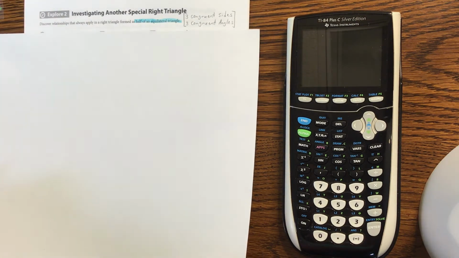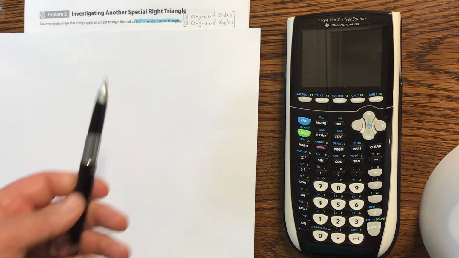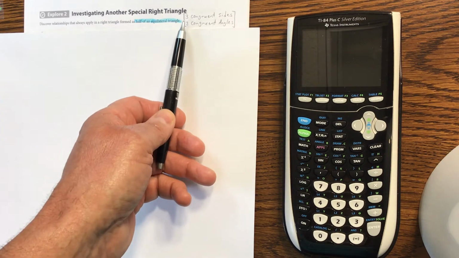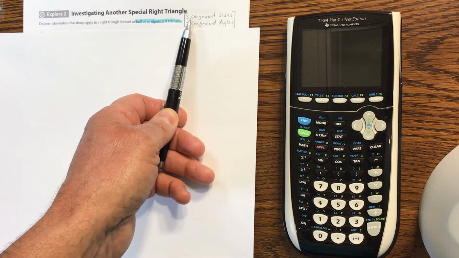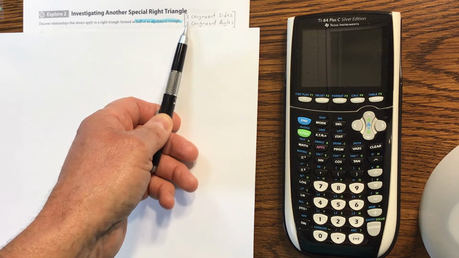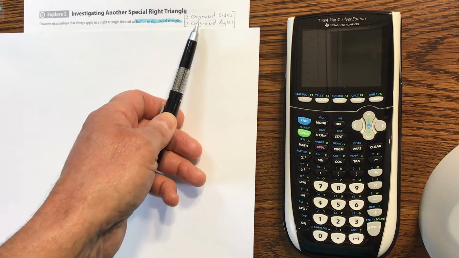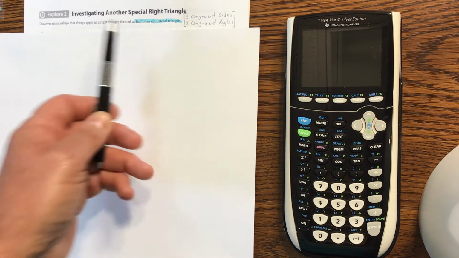The other special right triangle deals with an equilateral triangle. An equilateral triangle has three congruent sides and three congruent angles. But in order to make this into a special right triangle, we have to take half of it.